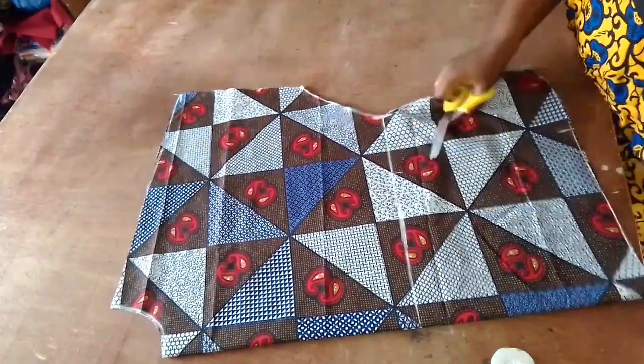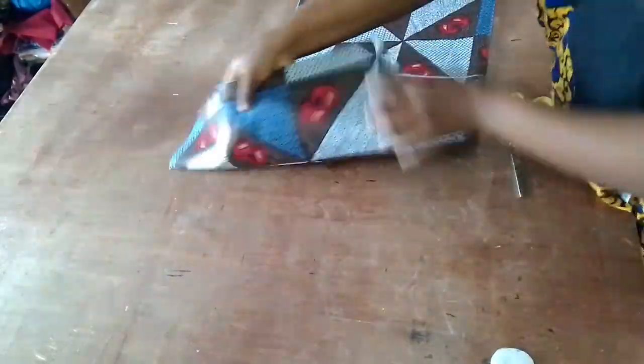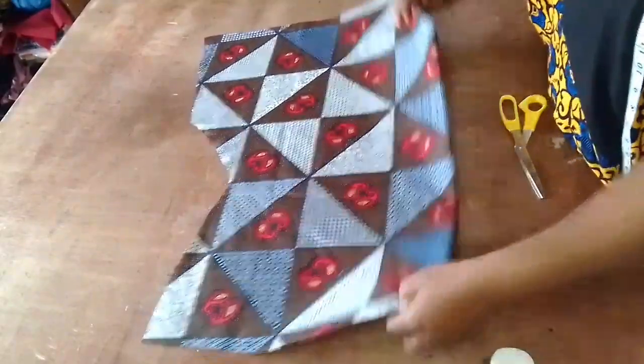So we're almost through. The only thing left for us to do now is to get our asymmetric neckline.